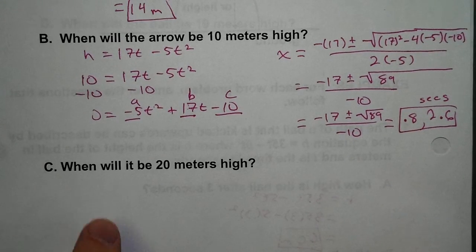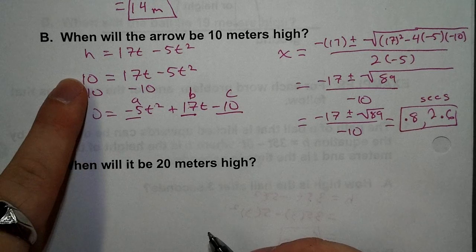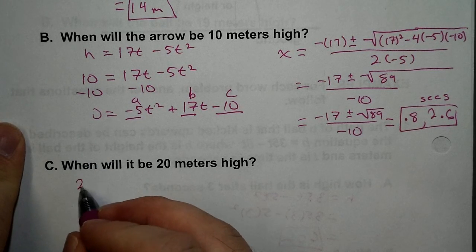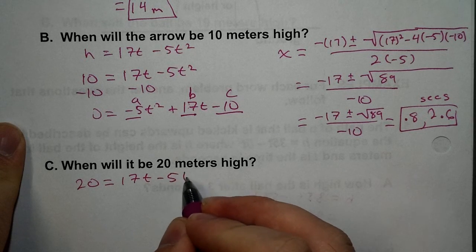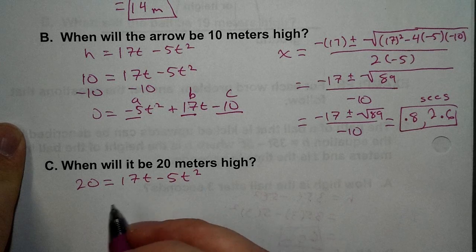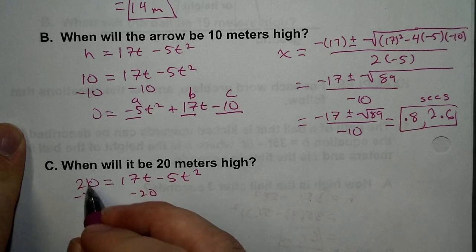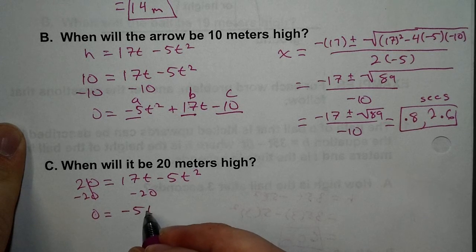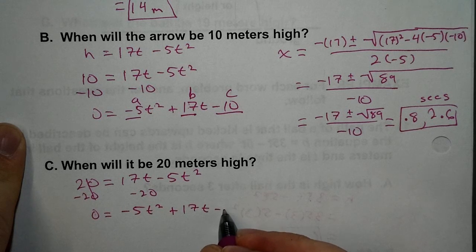Now, question C says when will it be 20 meters in the air. So we're going to take this, but instead of 10 meters high, it'll be at 20 meters. Once again, let's make this into a quadratic. So move our 20, and we get 0 equals negative 5t squared plus 17t minus 20.